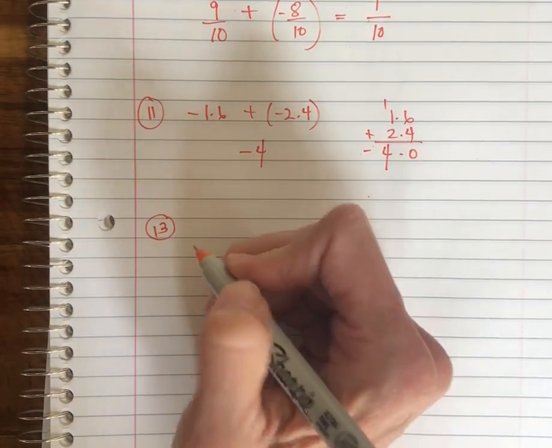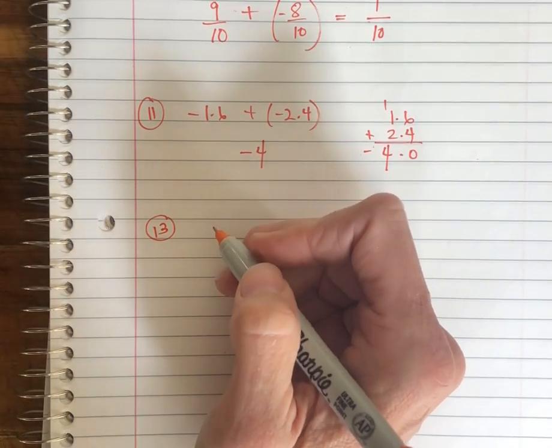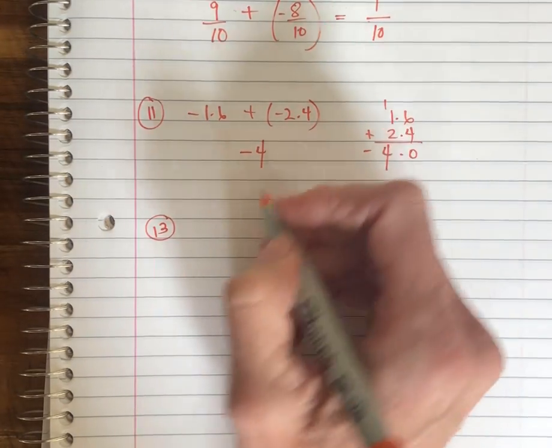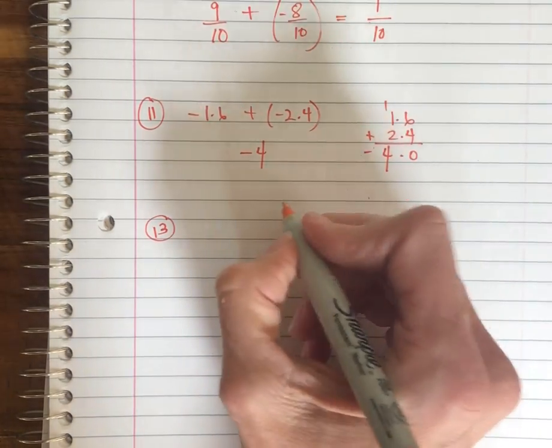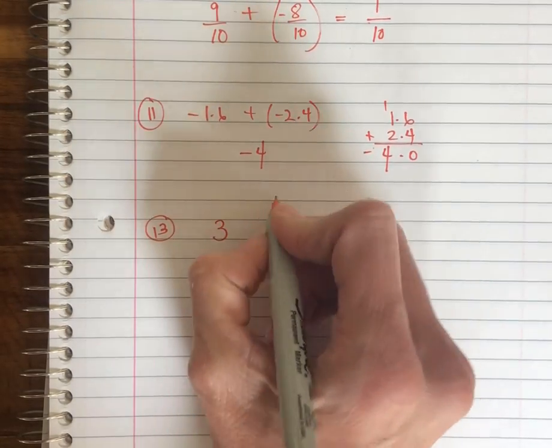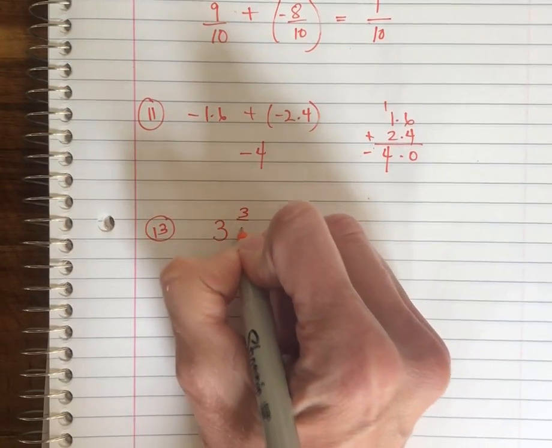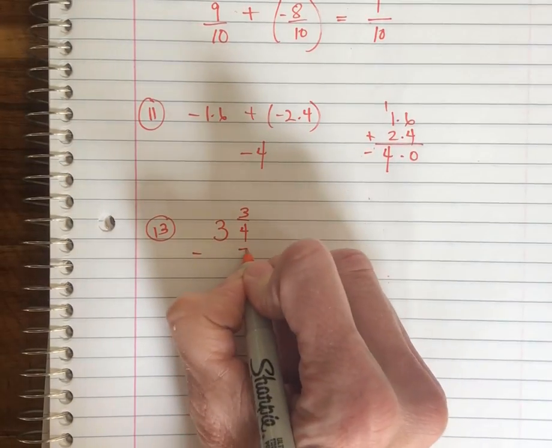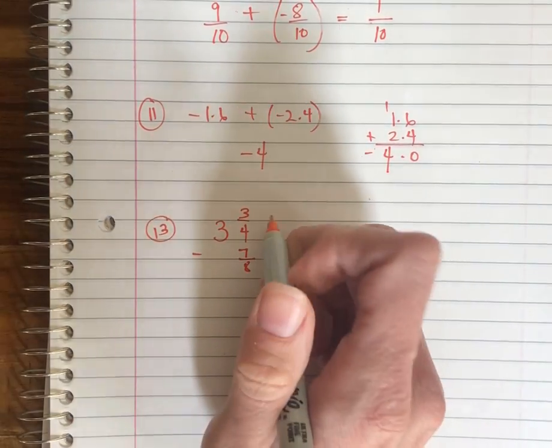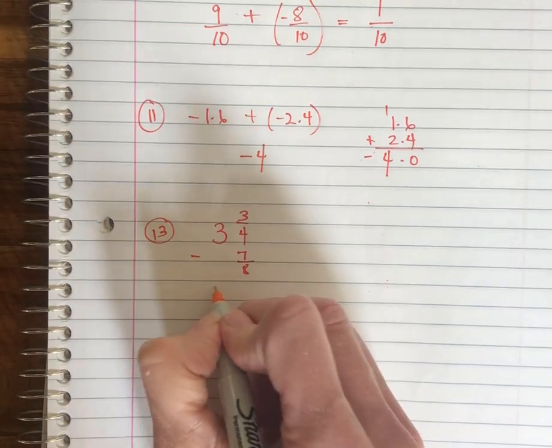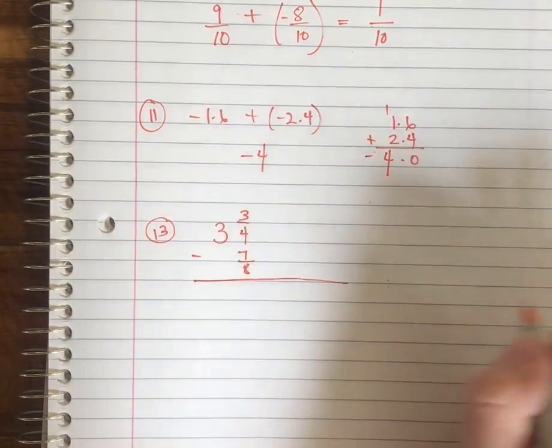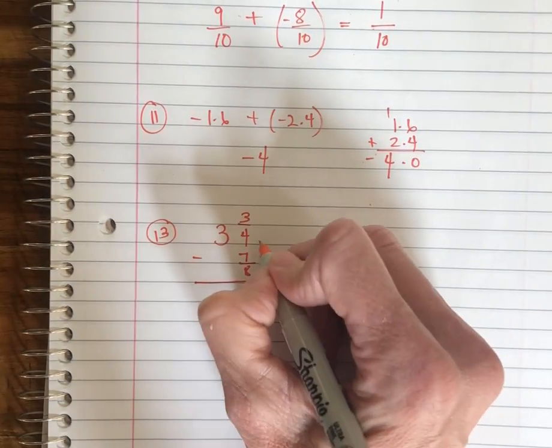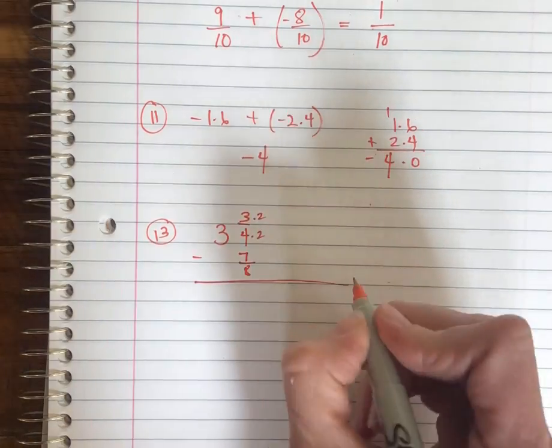13. Okay. 13 is moving on to subtraction. I'm gonna just write these mixed numbers vertically to begin with. So 3 3/4 minus 7/8. This is a review from way back but oh well, let's do it anyways. We need a common denominator. Let's go ahead and use eighths for that.